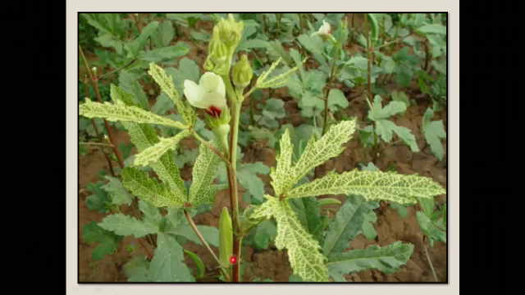So these infected plants produce only a few fruits. Okay, so these are the major symptoms seen on bhendi plants due to the virus.